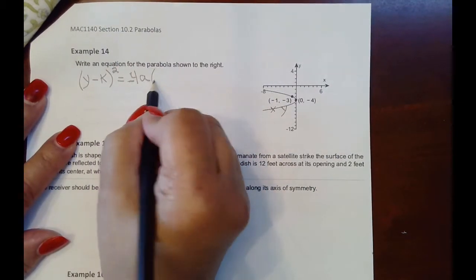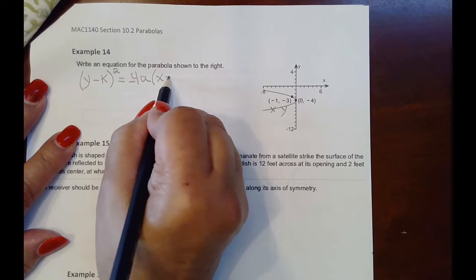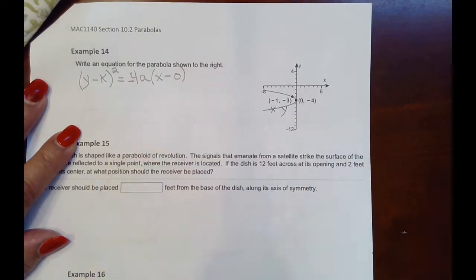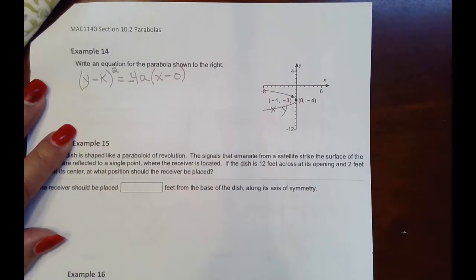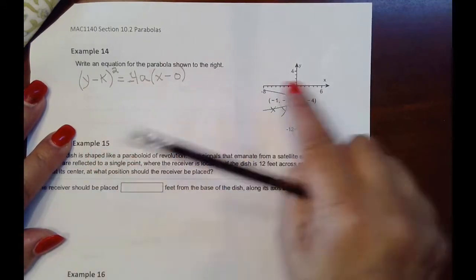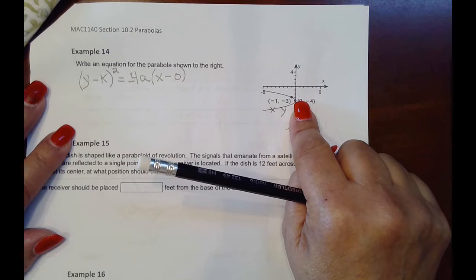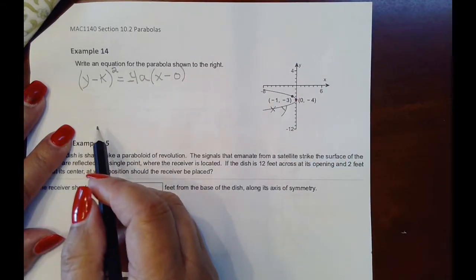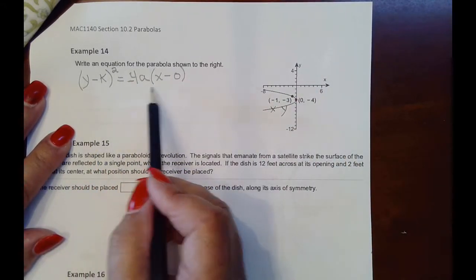And there is no horizontal shift, meaning there's no number. Nothing has been subtracted from that. And so you could just write an x there. When you see that it has not been horizontally shifted, it's just been dragged down, then you could just write an x instead of x minus 0.